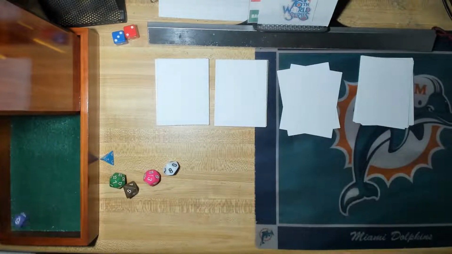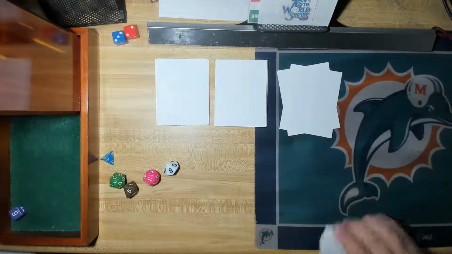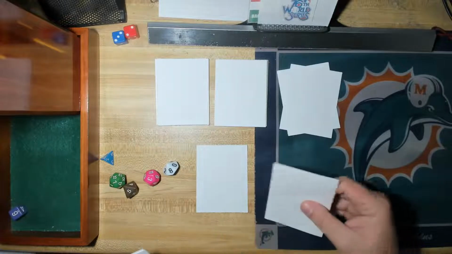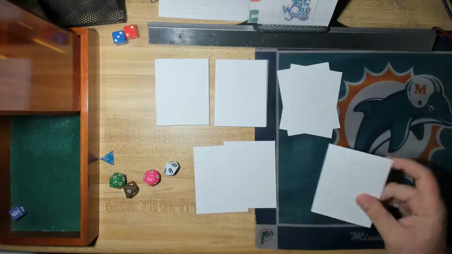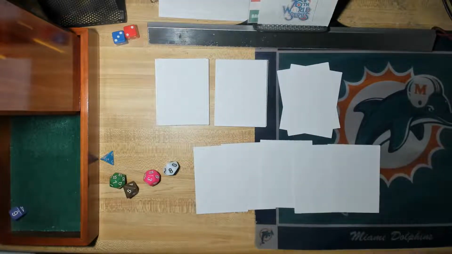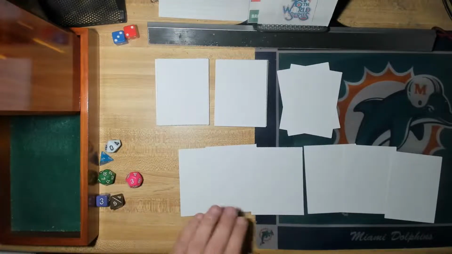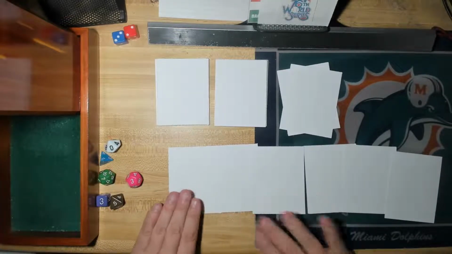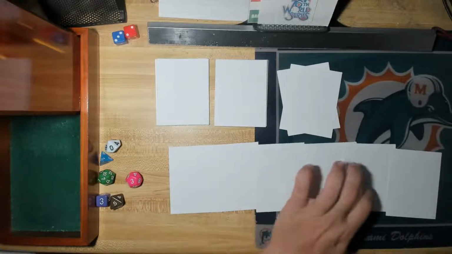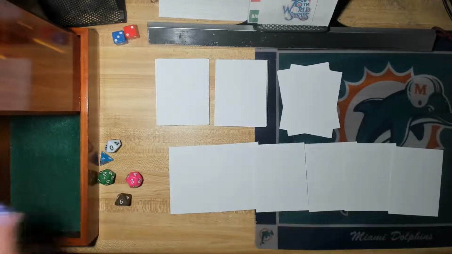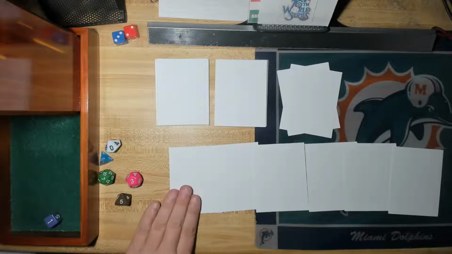Next pack. And now we go to the contemporaries. Do you get a block dragon for that, Jinx? No, you don't get a block dragon for that. You only get block dragons for puns. 1, 2, 3, 4, 5, 6. We roll a D6, and it is a 1.